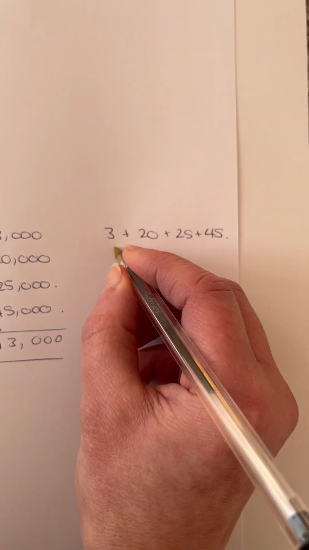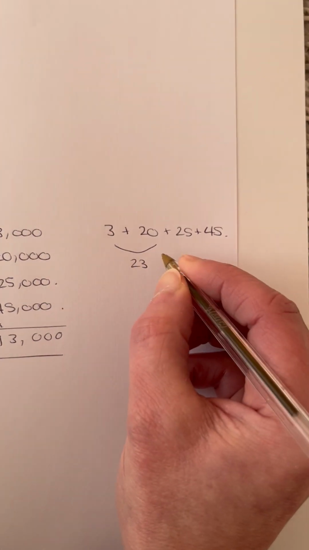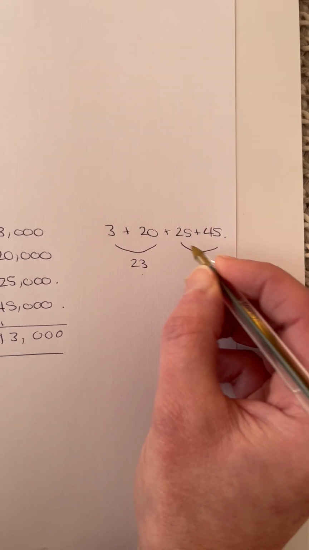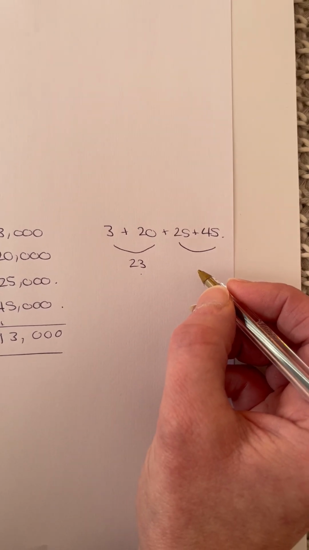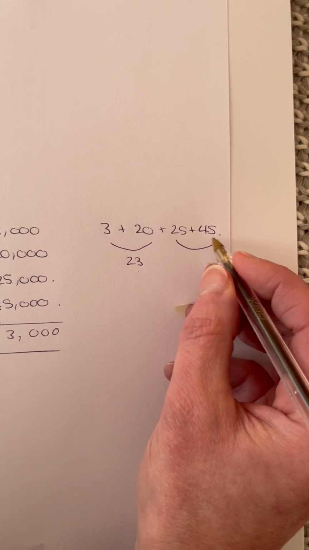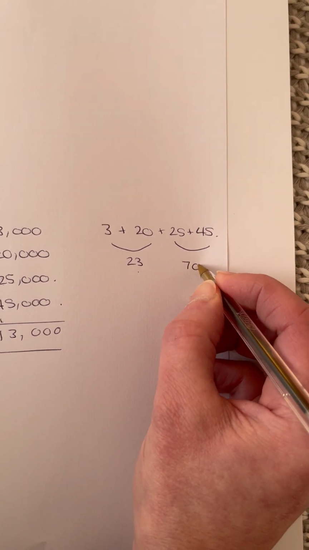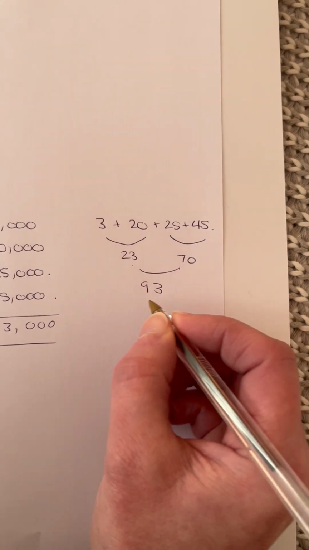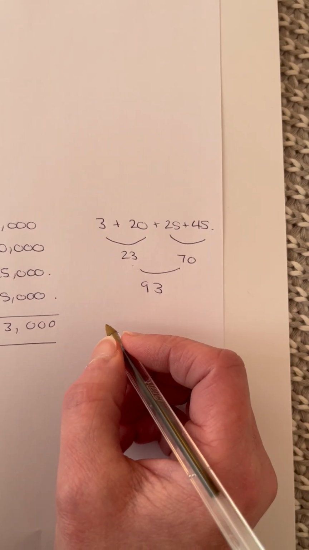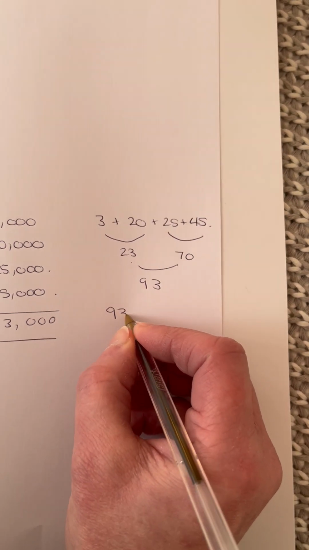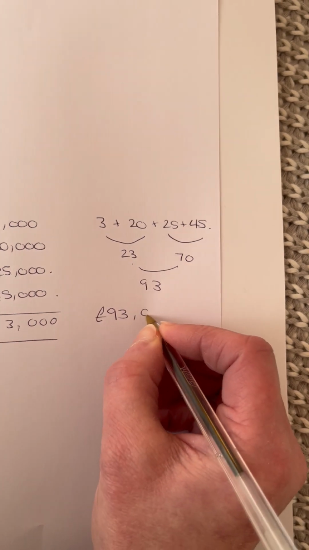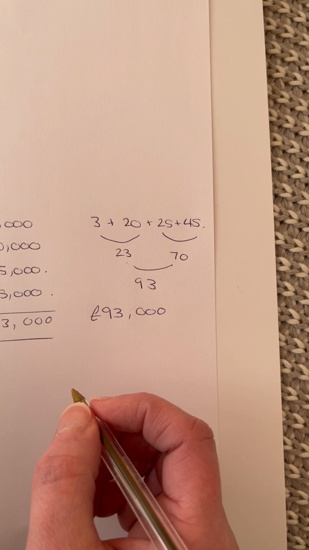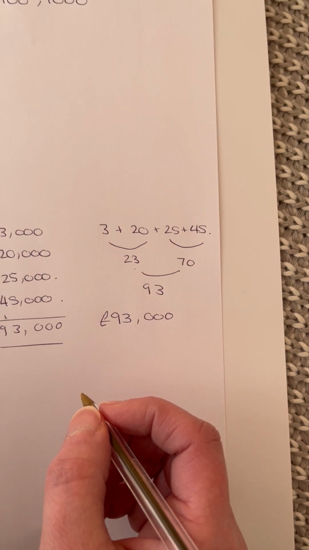That's 23, and then 20 plus 40 is 60, 5 and 5 makes 70, and then I could add those two figures together to get 93. So then I put my zeros back in and my pound sign, so £93,000 would give me an estimate.